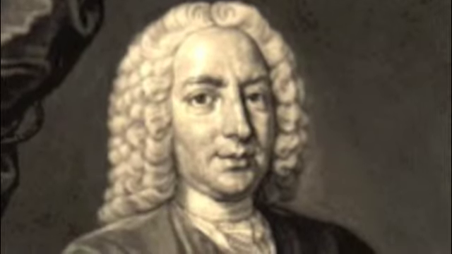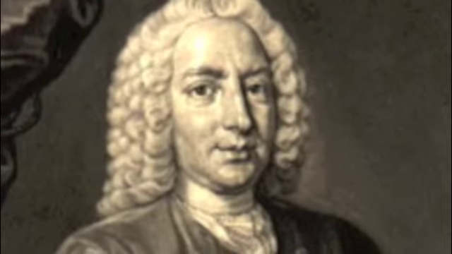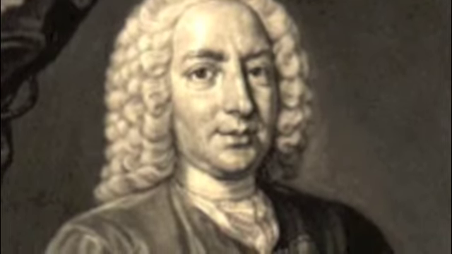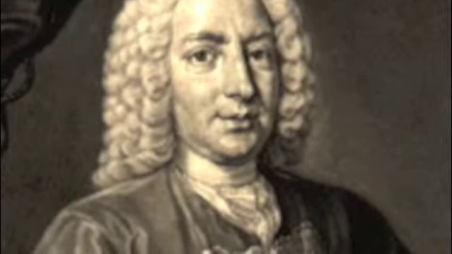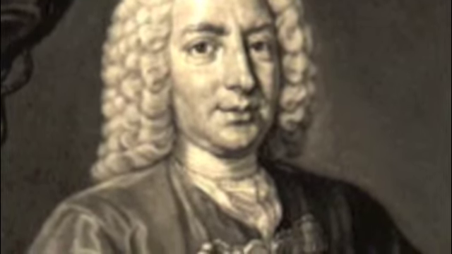Daniel Bernoulli was a Swiss mathematician and physicist who lived from February 8, 1700 to March 17, 1782. He is best known for his work in the field of fluid mechanics and his work involving probability and statistics.